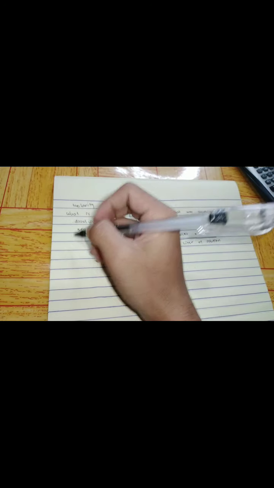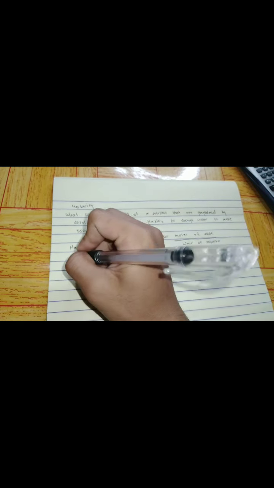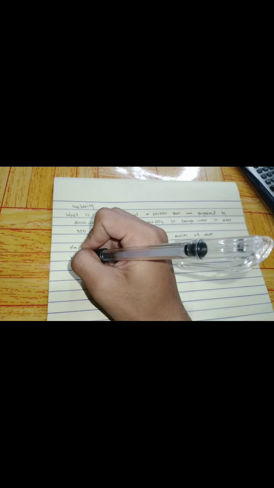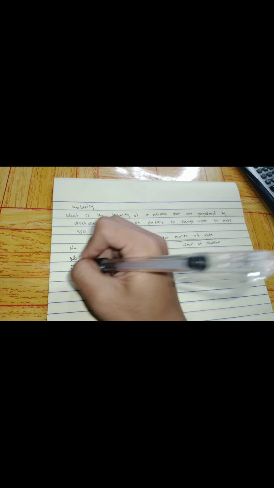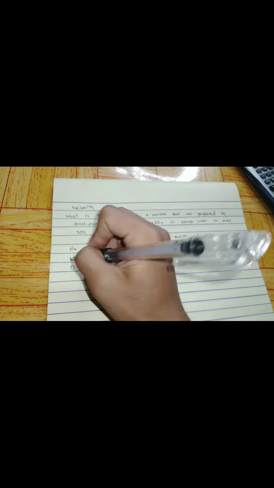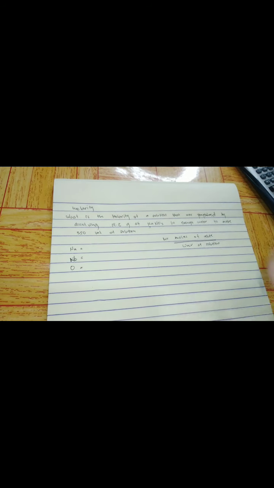So first nato buhaton diri ang problem is i-find nato ang moles ay ang molar mass sa sodium nitrate. So to find the molar mass, NaNO3, i-find nato ang ilang molecular weight.